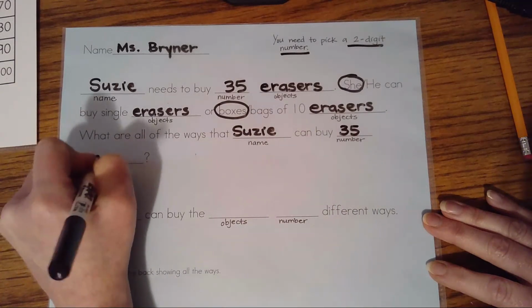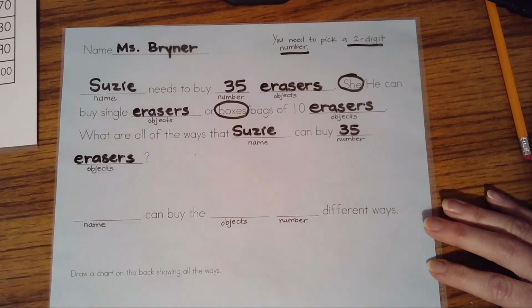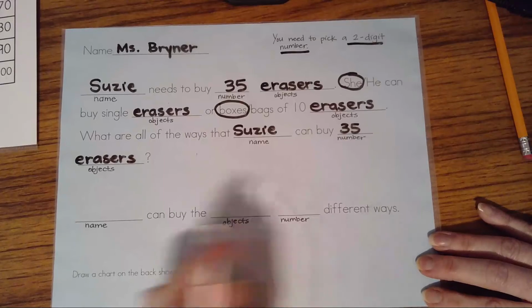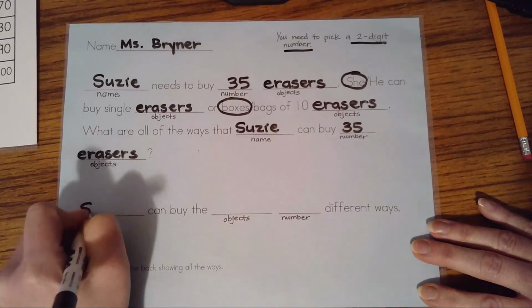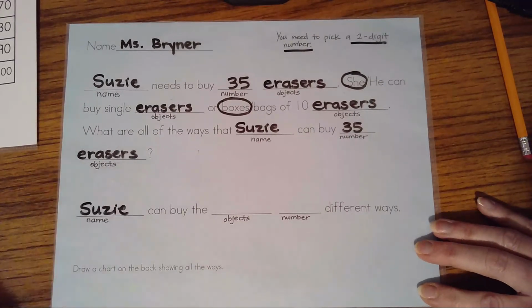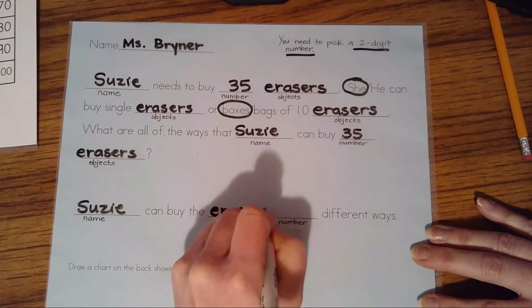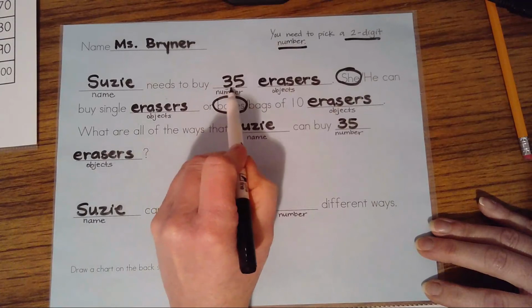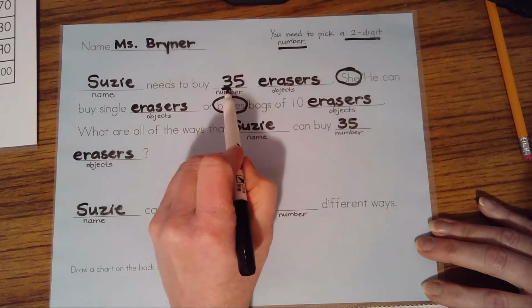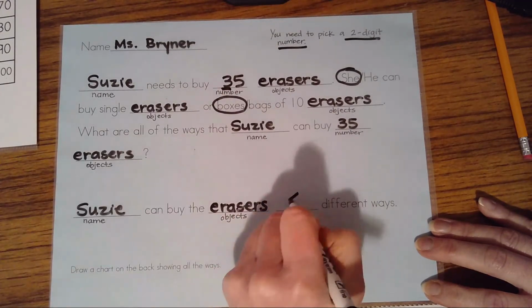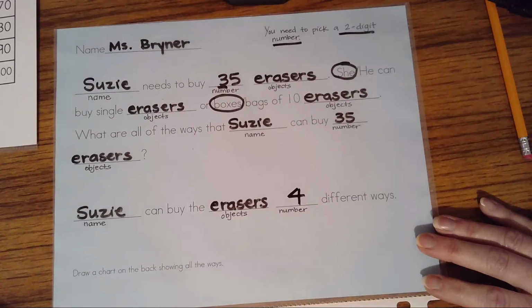So there's your number story. And then you need to fill in this sentence down here. Susie can buy the erasers, and we know that we add 1 to the digit in the tens. 3 plus 1 is 4. So she can buy the erasers 4 different ways.